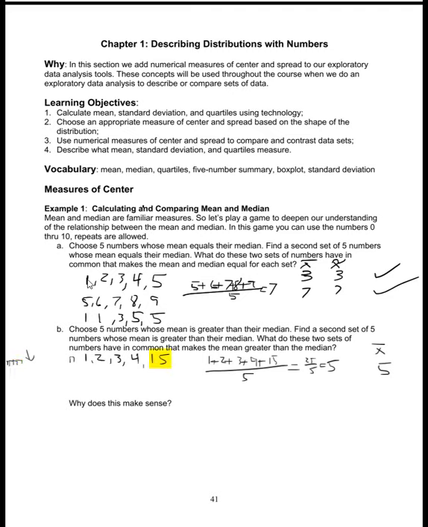But the mean got moved up a little bit because this number got so big. See, when this number was 5, we got an answer of 3. When this number was 15, now the mean moved up to 5. Did the data change much? No, just one number. And yet the mean almost doubled.